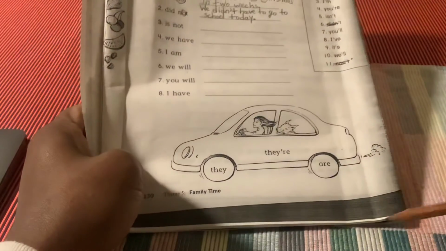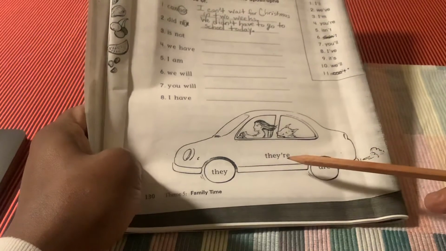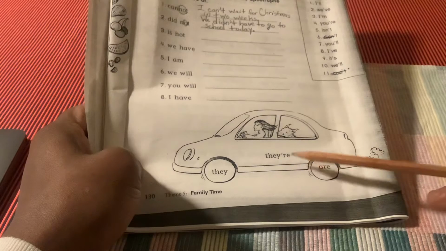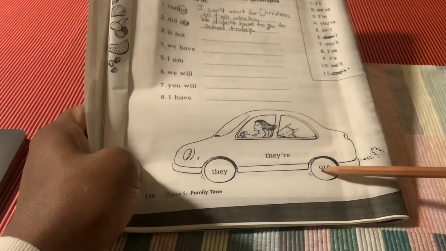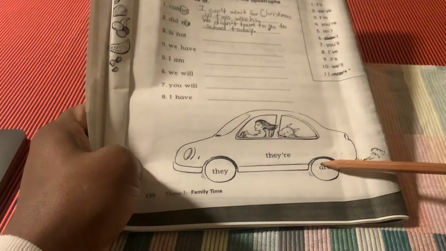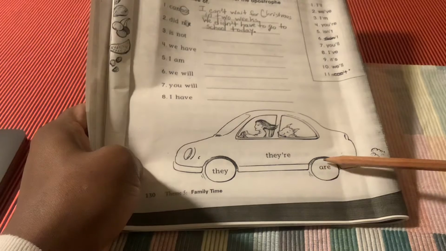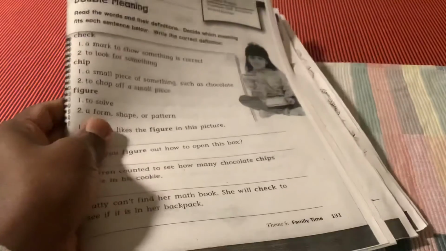Don't forget to do the one in the car. They are. There. What letter do you circle? What does the apostrophe replace? Hint. There you go. After that, turn to the next page. Page 131.